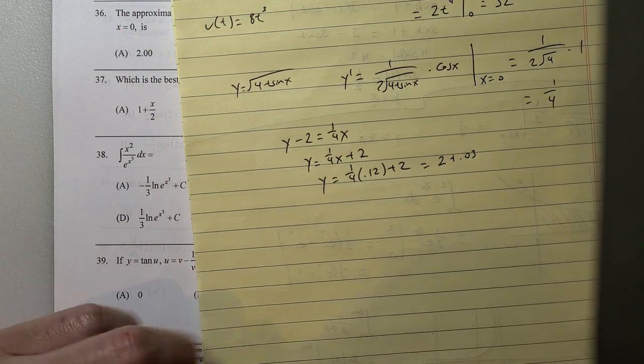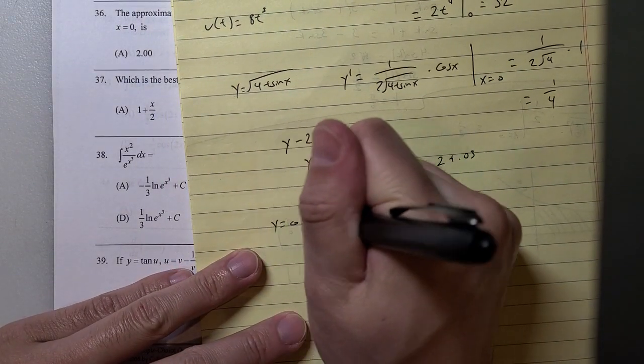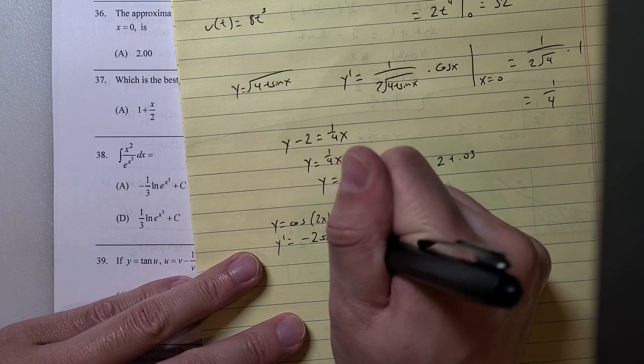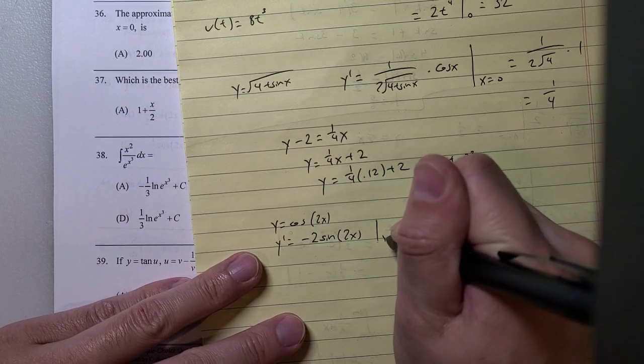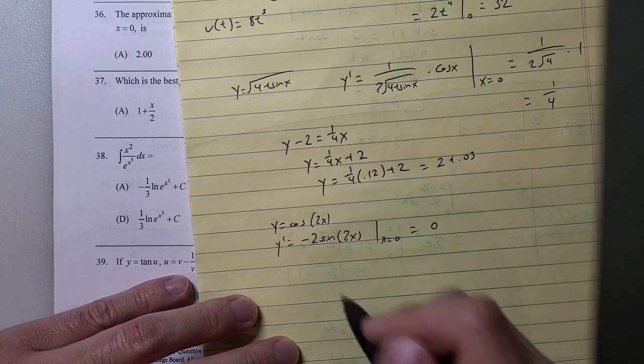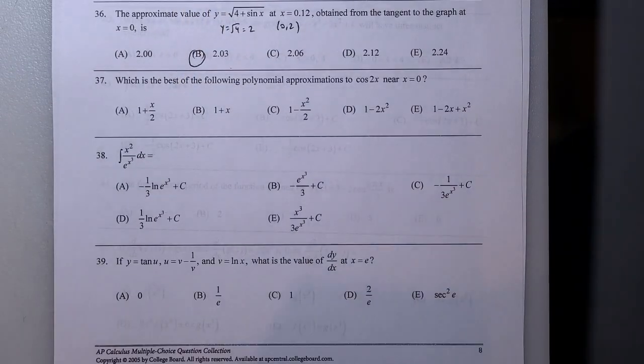If y is cosine of 2x, y prime would be negative 2 sine of 2x. When we evaluate this at x equals 0, we would get 0.